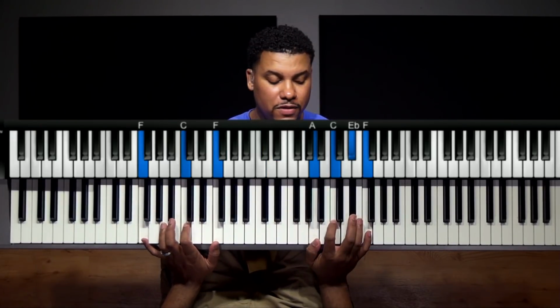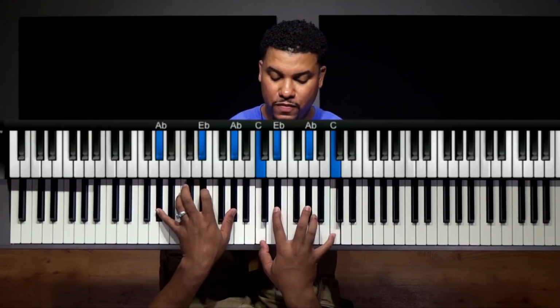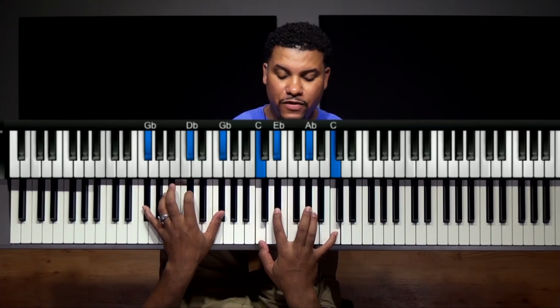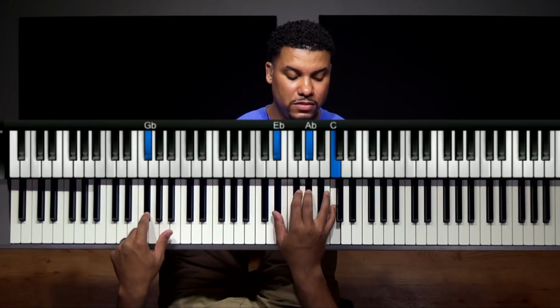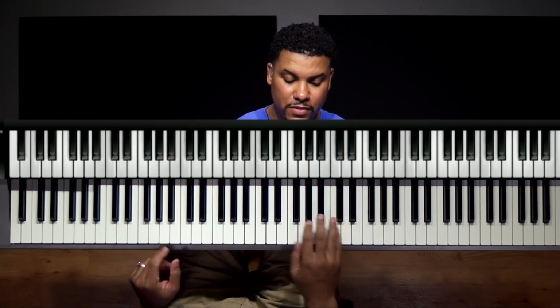Now this is another chord that you can do on the second part. You hear that? At first, the first time we did it, we just did this. Right? And that's that.